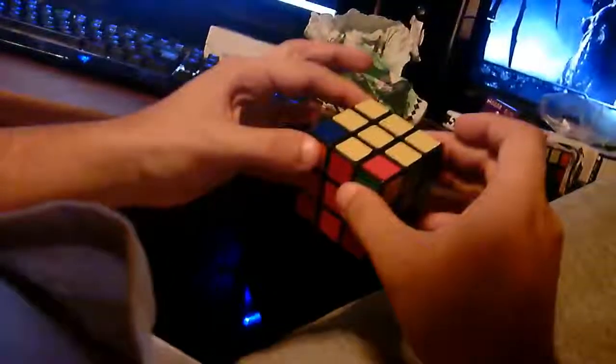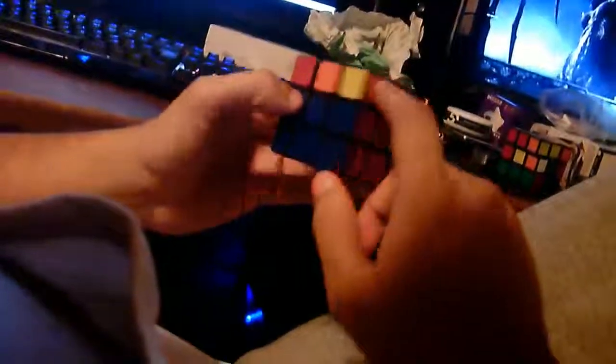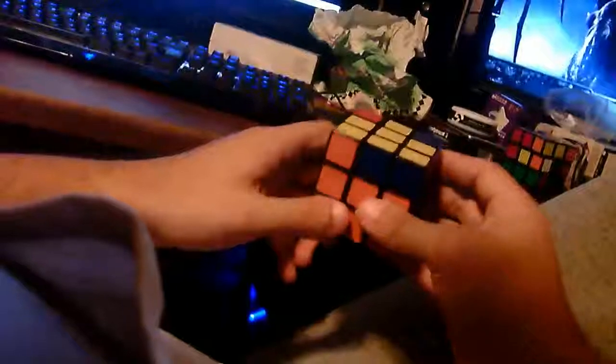Let's see if the other two are. And they are not. They both have blue, but this one has blue-red and this one has blue-orange. So these two corners need to switch places. The way to do that is actually quite simple.